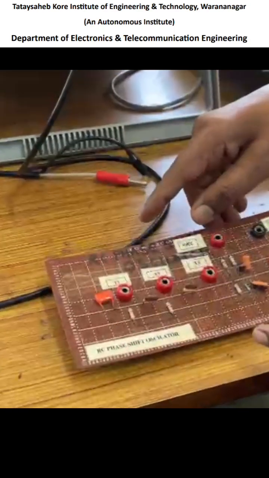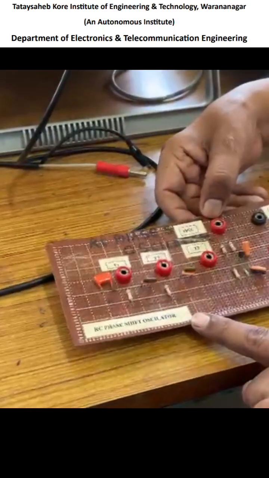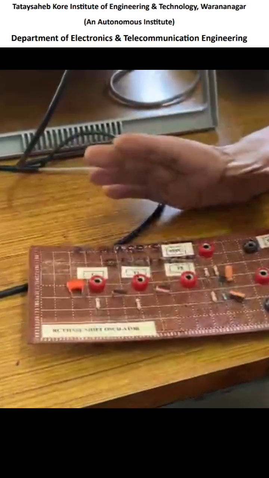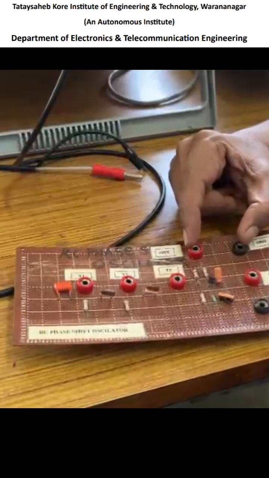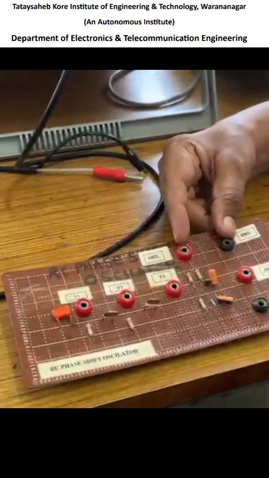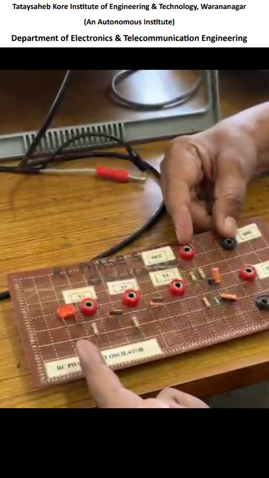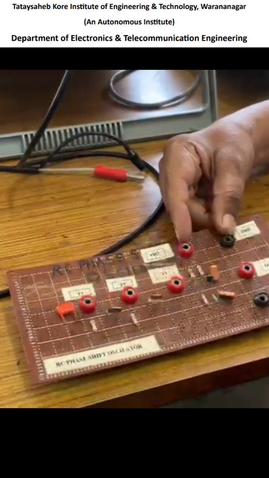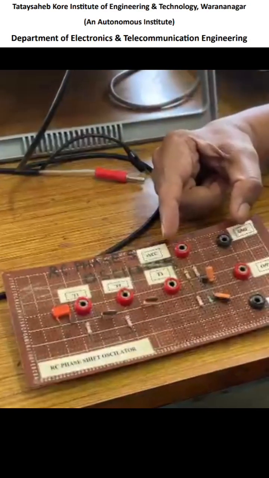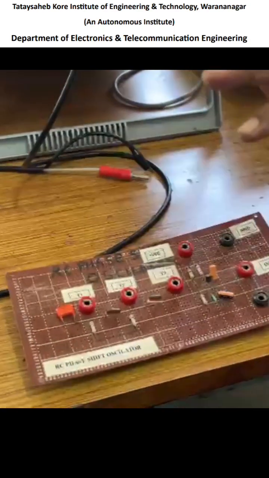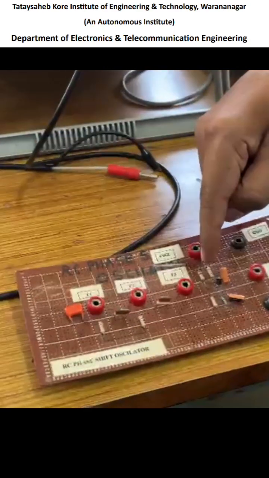So the first experiment on oscillators is the RC phase shift oscillator. How to perform the experiment? Here you have to connect the VCC supply. In the first 4 experiments, we used to connect the signal generator output to the circuit as an input. But in this experiment, you are connecting only the power supply as VCC. No other instrument is used to connect an input signal.